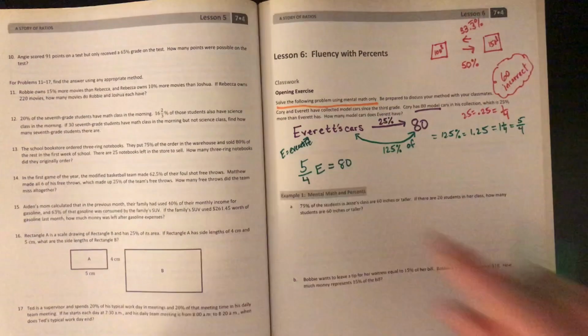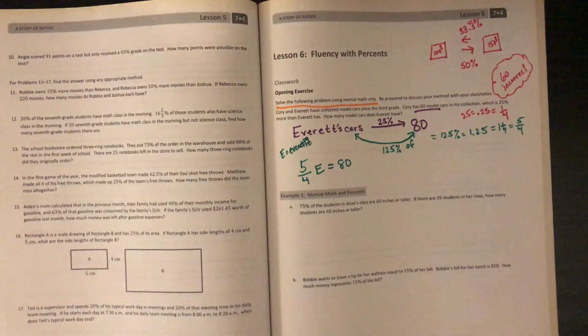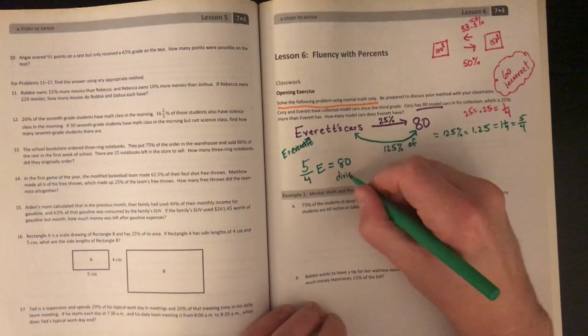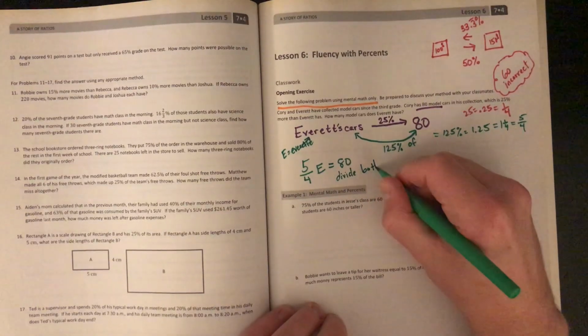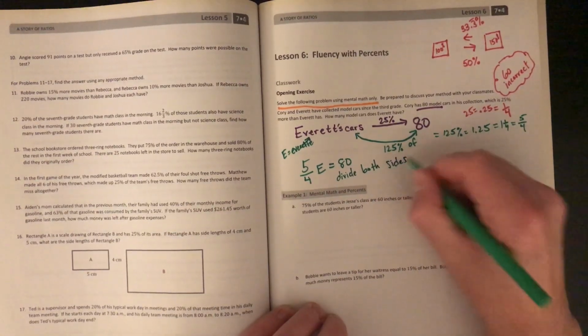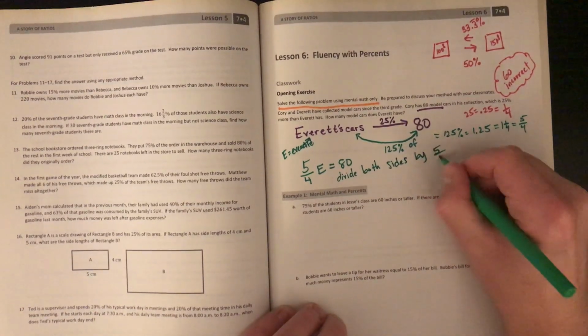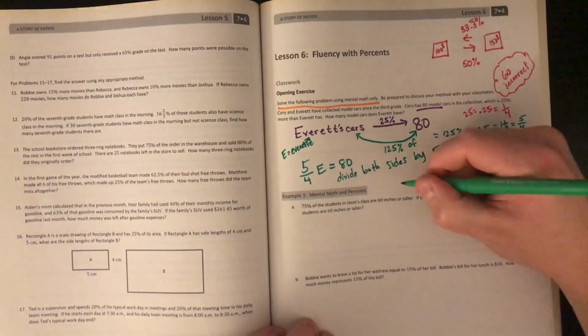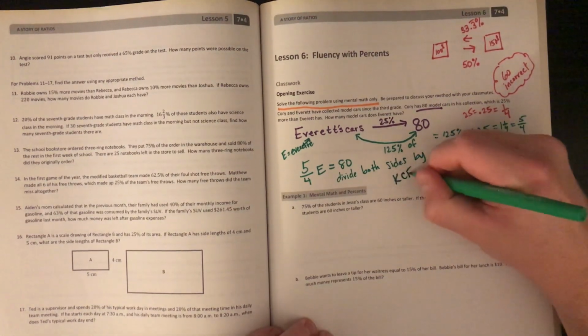All right, so I'm picturing this equation in my head, and then I'm thinking, okay, in order to solve this, I need to divide both sides by 5/4. Okay, but then in my head I'm thinking, oh, that's a keep, change, flip, KCF.